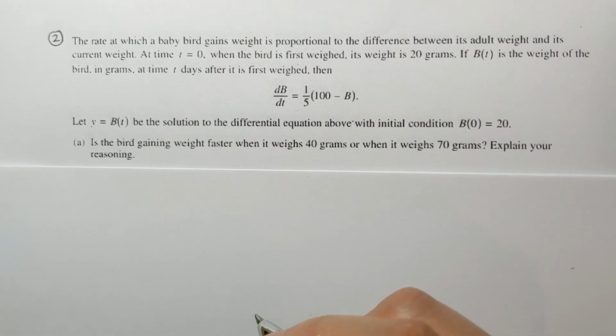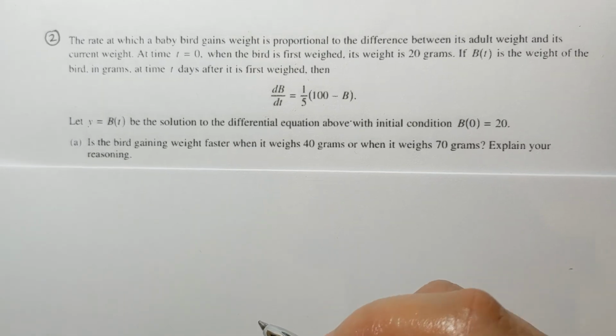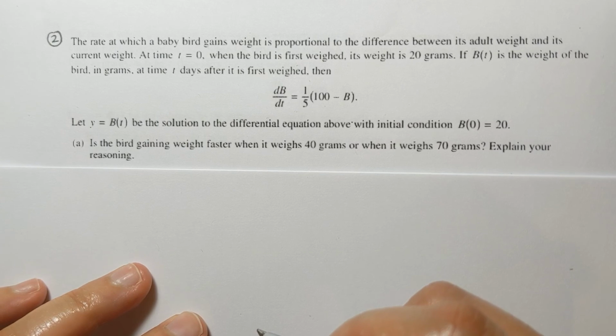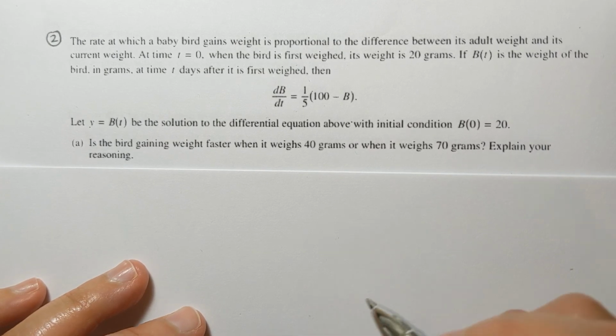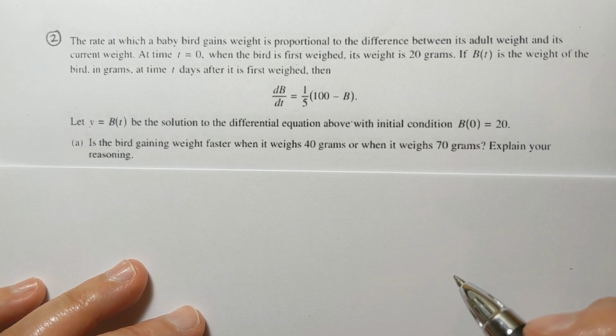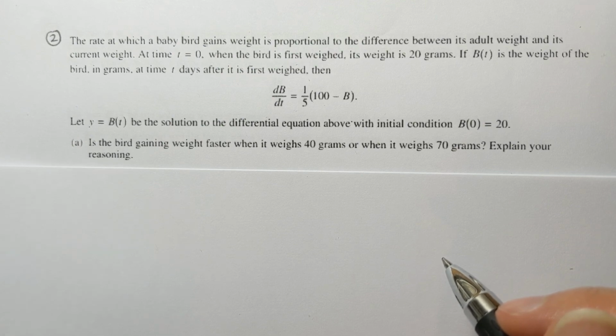Hi, let's take a look at question number 2. The rate at which a baby bird gains weight is proportional to the difference between its adult weight and its current weight. At time t equals 0, when the bird is first weighed, its weight is 20 grams. If B(t) is the weight of the bird in grams at time t days after its first weighing, then dB/dt equals 1/5 times (100 minus B).